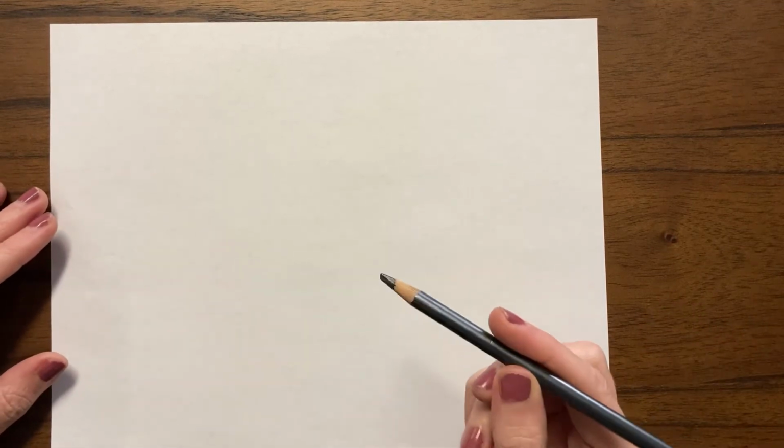Let's get ready to think a little bit more about contrast, create a little winter landscape. We're going to need a pencil for today and a piece of paper for today. So go ahead and grab those supplies.